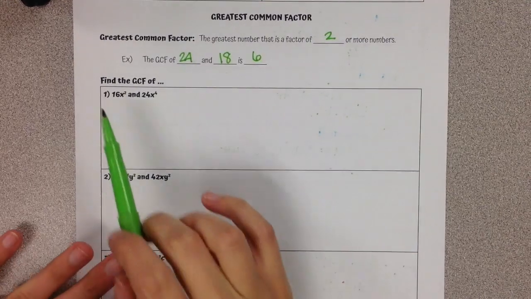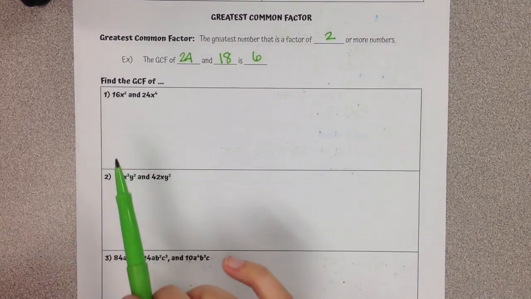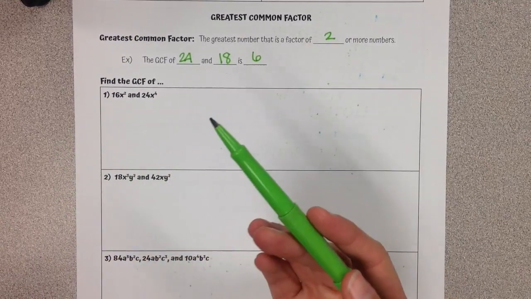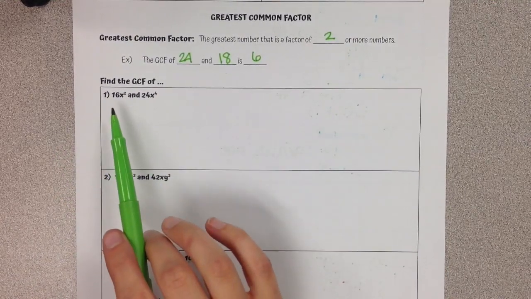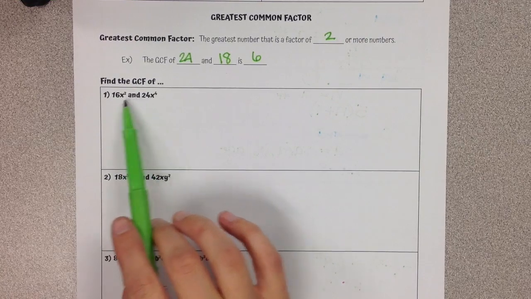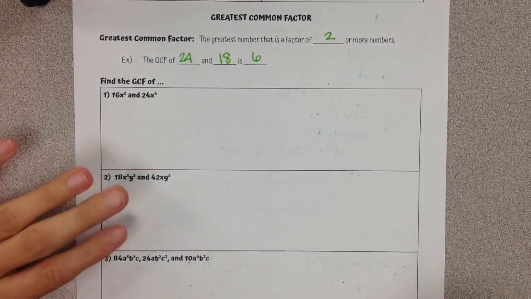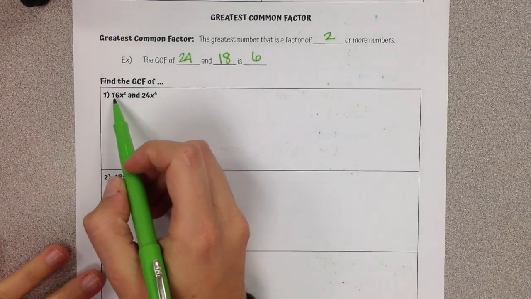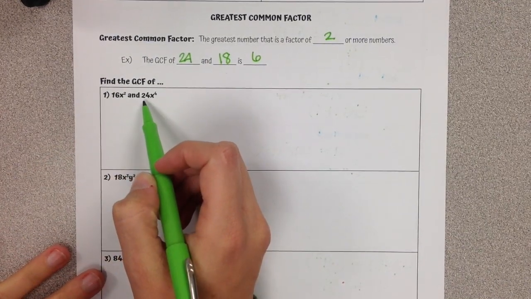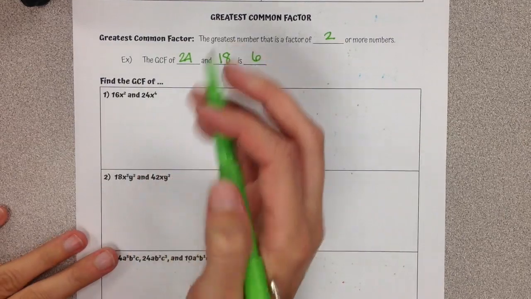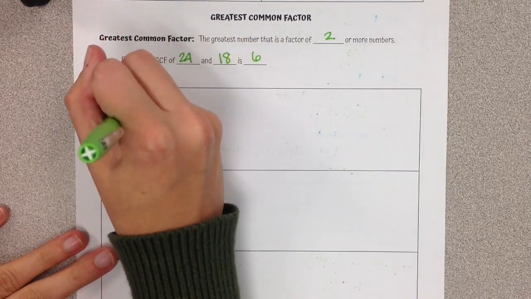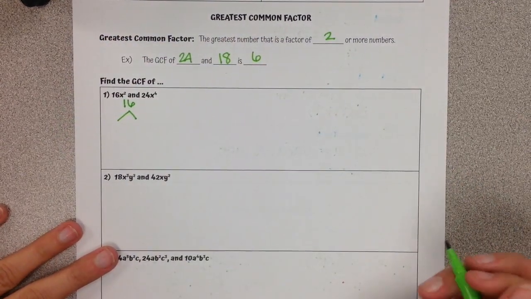Okay? So what we're looking at here is monomials, algebraic expressions. So not only do we have to find the GCF of the whole numbers, but we also need to find the GCF of the variables. So one thing I want to look at is, you might be able to look at 16 and 24 and know what their GCF is right away. But if you don't, you can do prime factorization. Okay, so that's when you're breaking it up.